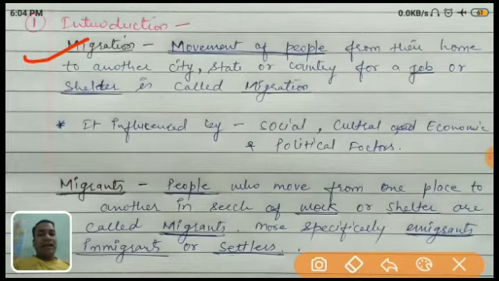What is migration? Whenever a person is moving from one place to another for any reason. Basically, there are two reasons because there are two dependencies: one is shelter, another is the job, work, money. That's why people move from one place to another in search of a job, in search of a good place for living. This is called migration.